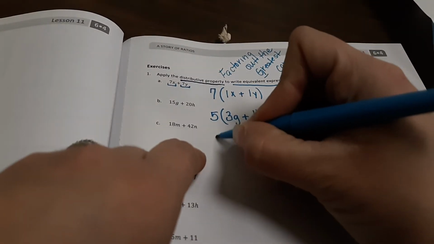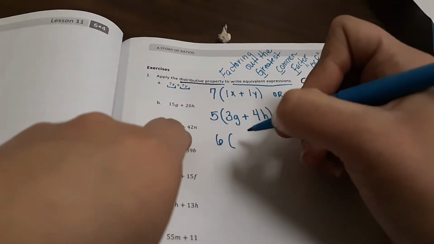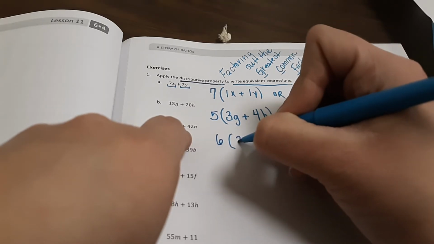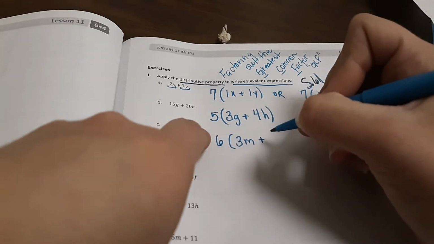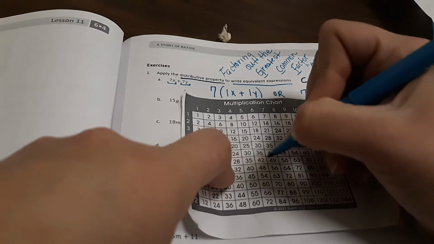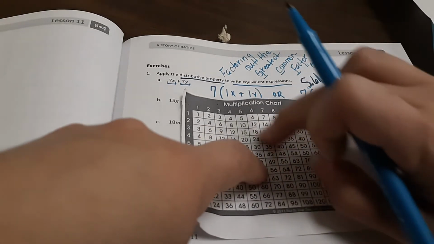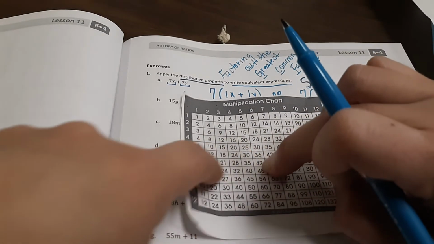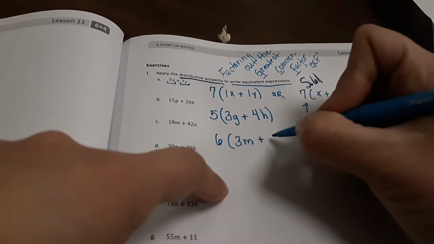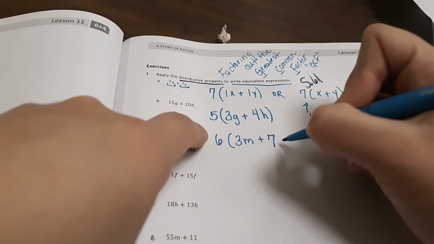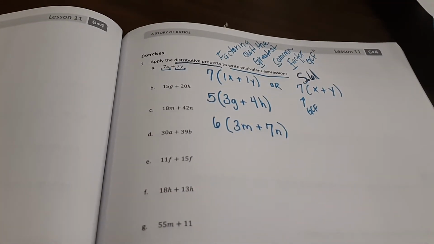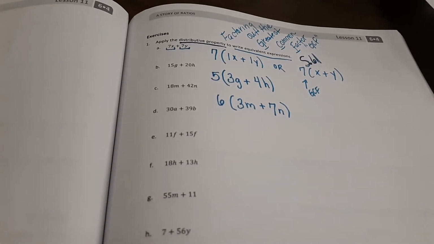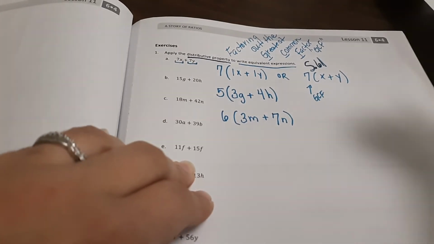We're going to factor out a 6. 18m divided by 6 is 3m, plus 42 divided by 6. Oh, I don't know, so let me go check. Okay, go down my 6's. Here's 42. That means 42 divided by 6 is 7. And then I just add on the variable. Okay, see, you start to get the hang of it. It's just dividing, and then you're leaving inside parentheses the leftovers, okay?